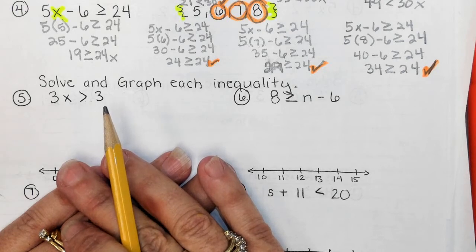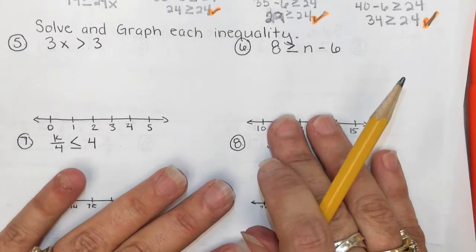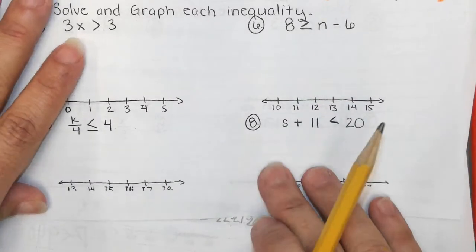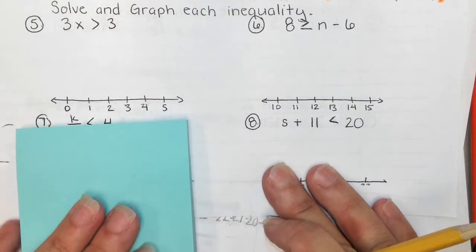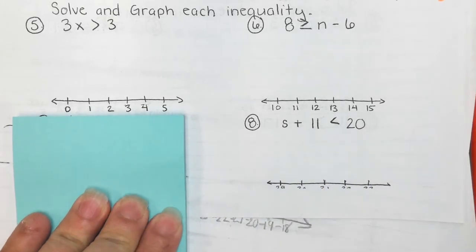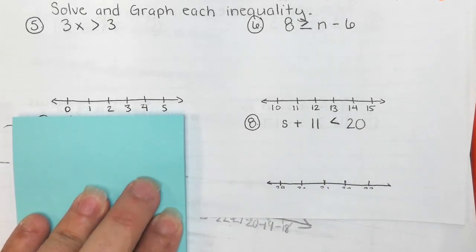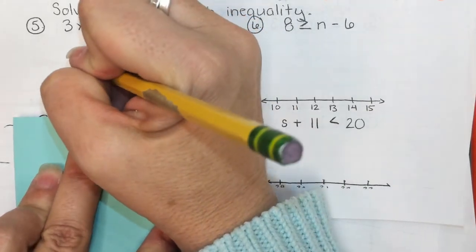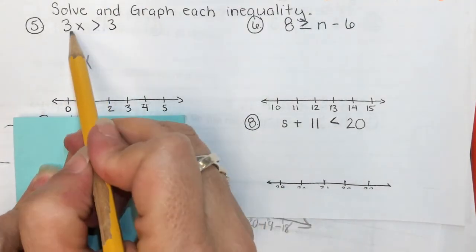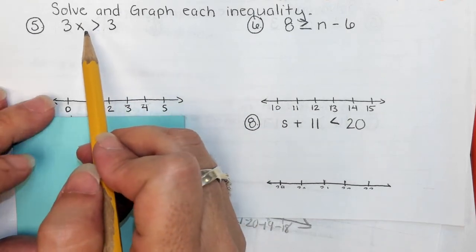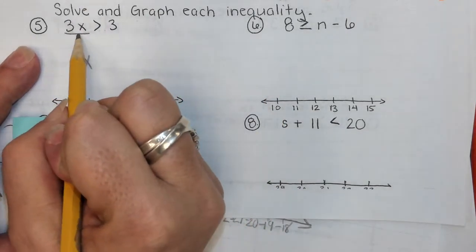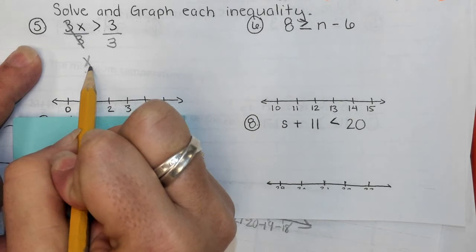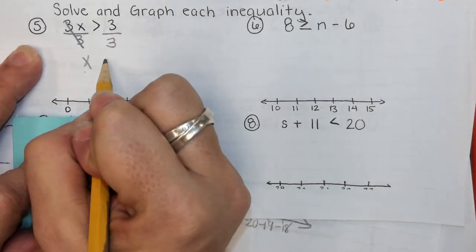Okay. Now, going on to 5 and 6, this is where we're going to solve an inequality. It reminds me a lot of solving an equation because we're going to use the inverse operation. This is the easy part, I won't lie. So if it is 3x is greater than 3, our goal is to get x. Now, if there is a 3 with an x, that means multiply, so the opposite is divide. What we do to one side, we do to the other. Leaves me with an x.